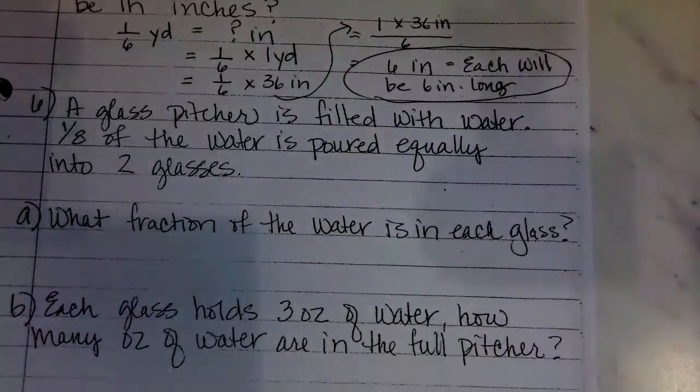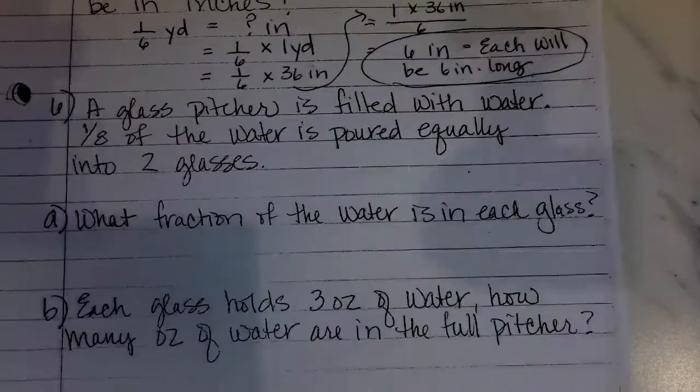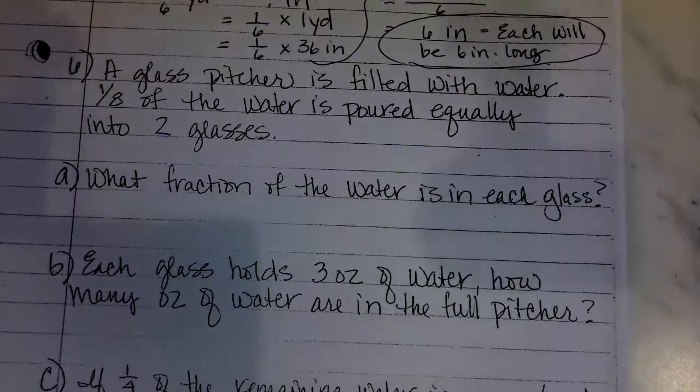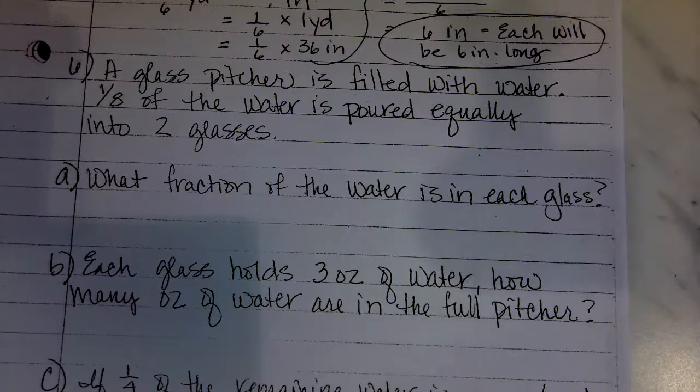All right, last problem in our concept development. A glass pitcher is filled with water. 1/8 of the water is poured equally into 2 glasses. What fraction of the water is in each glass? Then each glass holds 3 ounces of water. How many ounces of water are in the full pitcher? Going backwards and filling up that pitcher. If 1/6 of the remaining water is poured out, how many cups of water are left in the pitcher?